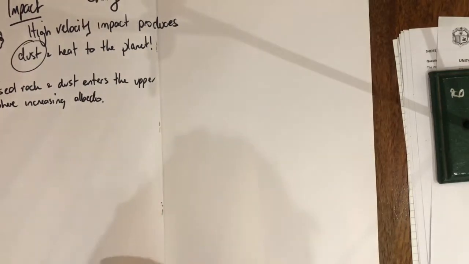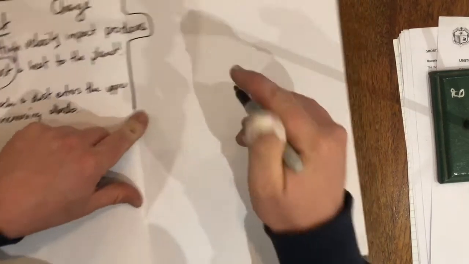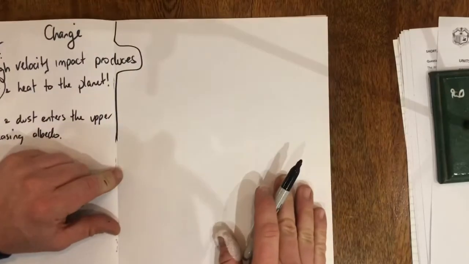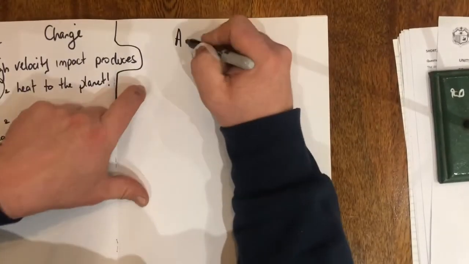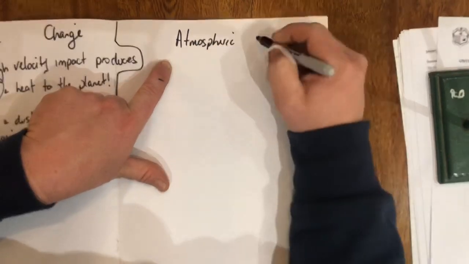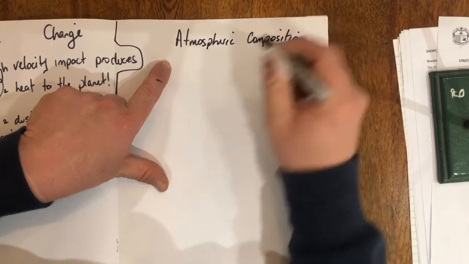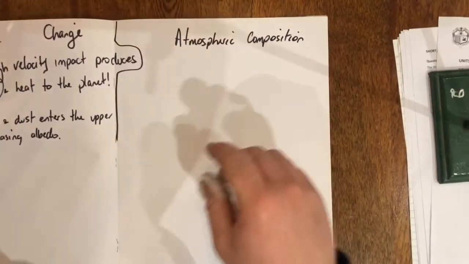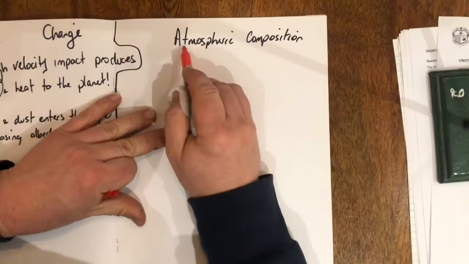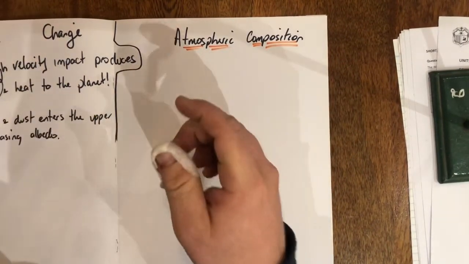Next, and what will be our last one for today, is probably one of the main ones, is atmospheric composition. When you think about it, atmospheric composition is what the atmosphere is made of.